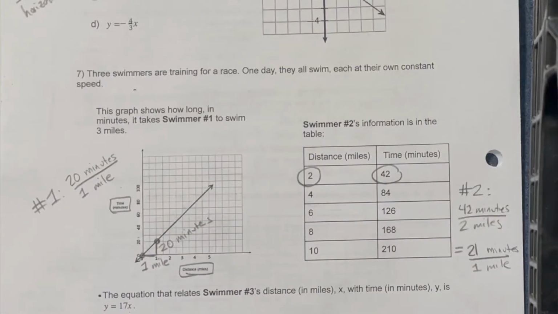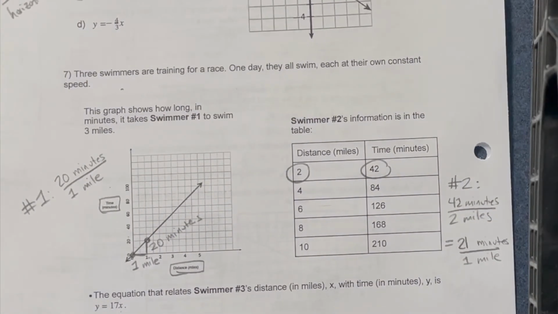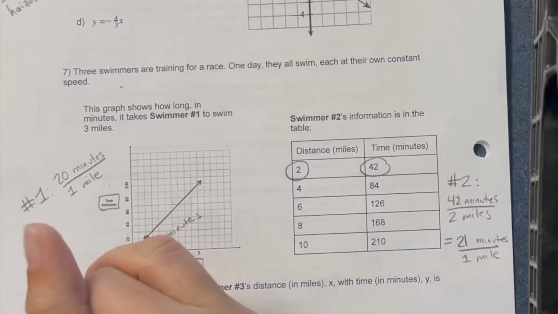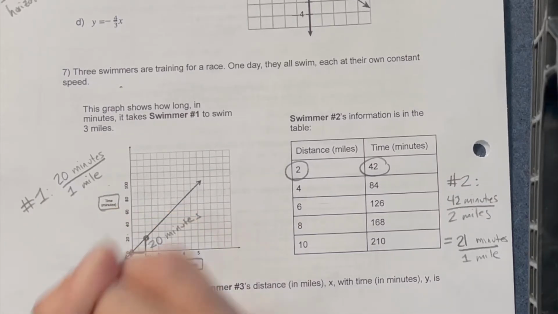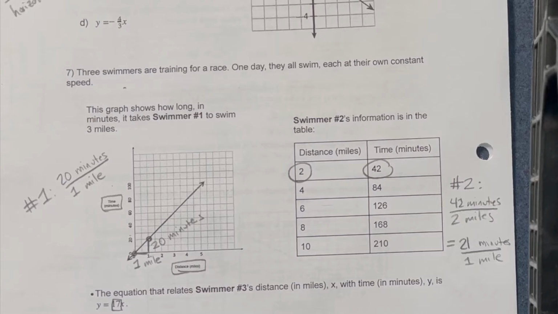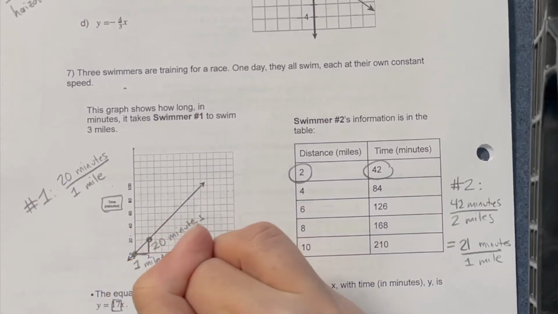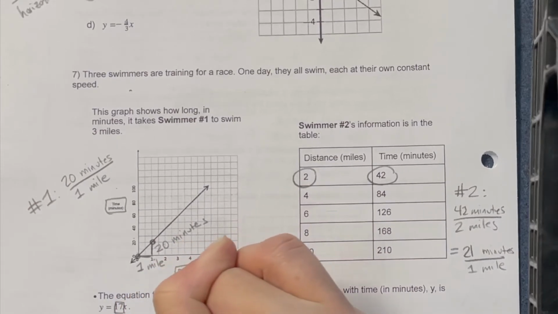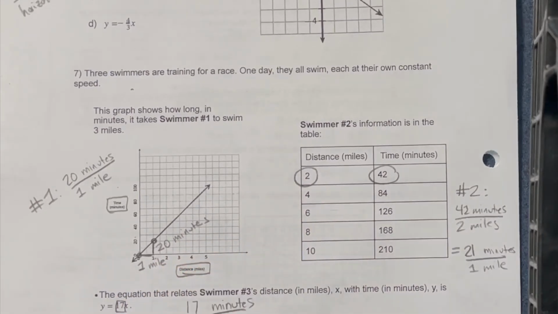And finally, we have the equation for swimmer number 3. It relates the distance in miles to the time in minutes. We get that the slope is 17 from the equation. So that represents 17 minutes it takes swimmer 3 to swim 1 mile. So which of these 3 swimmers has the fastest pace? Hint, the person who swims the fastest takes the least amount of time to swim 1 mile.